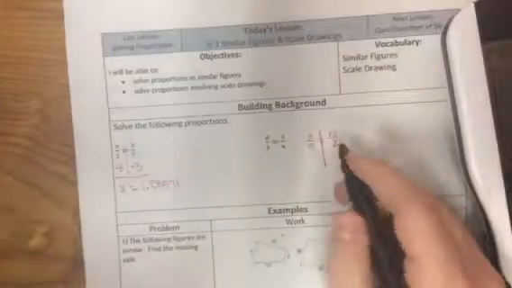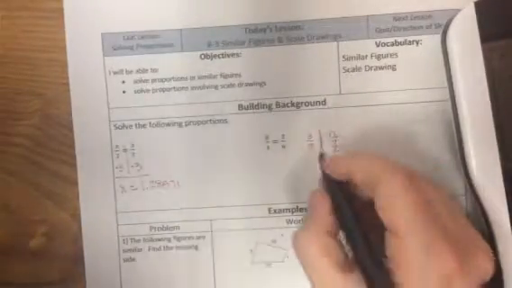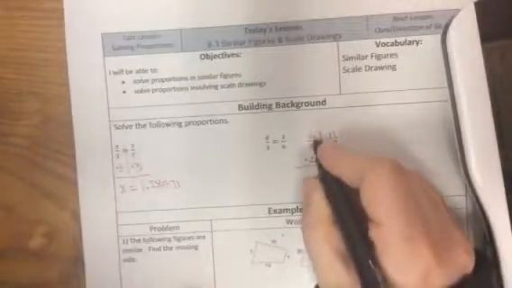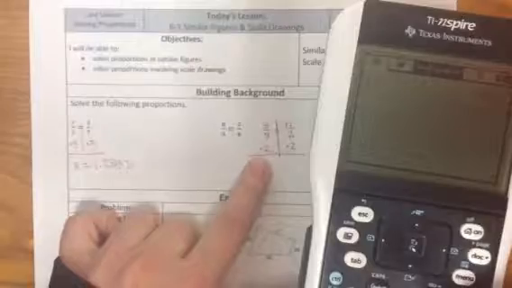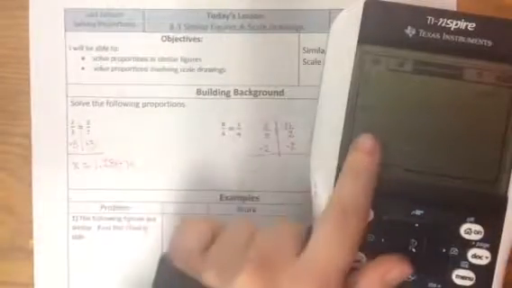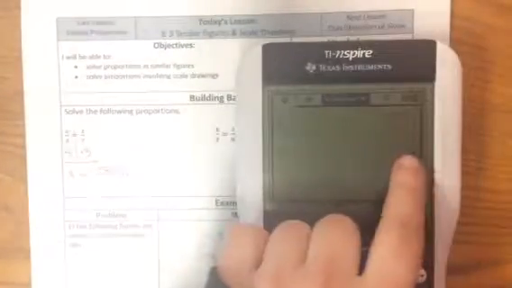Now to solve, I'm going to undo multiplying or dividing by 2, so I'm going to multiply both sides by 2. So in my calculator, I'm going to do 3 divided by 8 times 2, and I get 0.75.